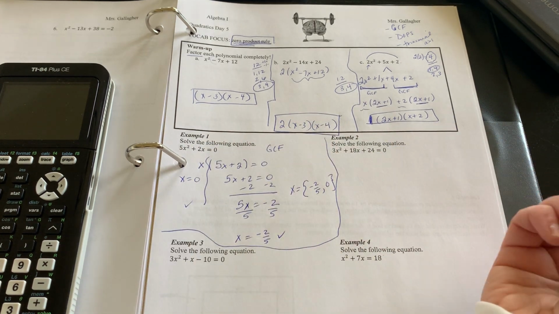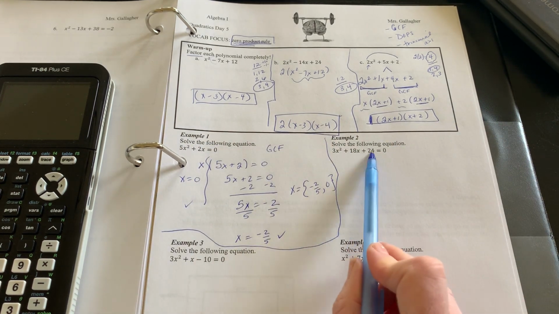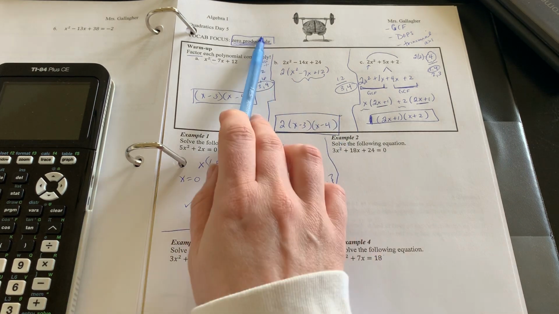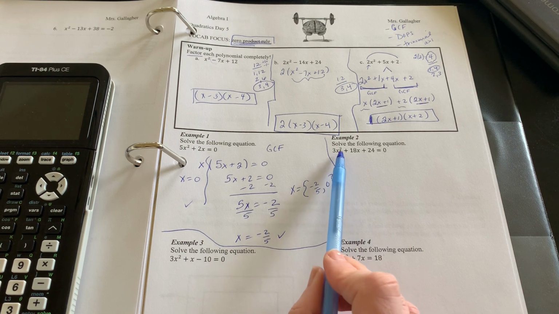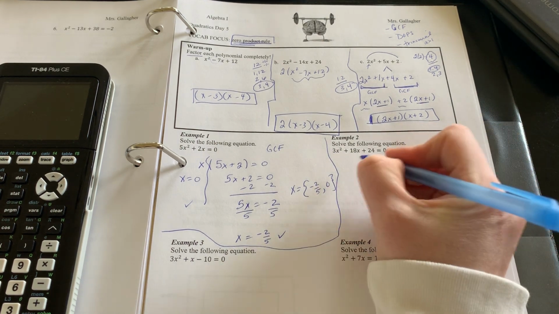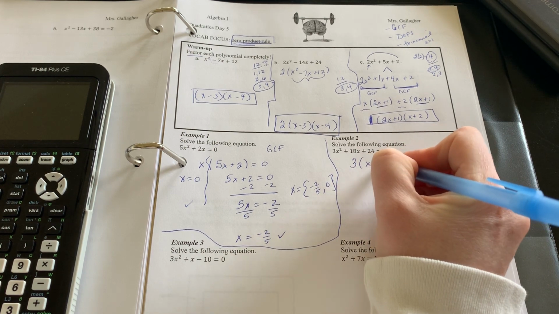So let's solve the next one. We want to figure out what I could plug in for x to make it 0. So we're going to try to use the zero product rule. Set it equal to 0. We've done that. Now we want to find the factors. First thing you always look for when you say factor is the GCF. In fact, this one does have a GCF. So I'll factor out a 3 to start.